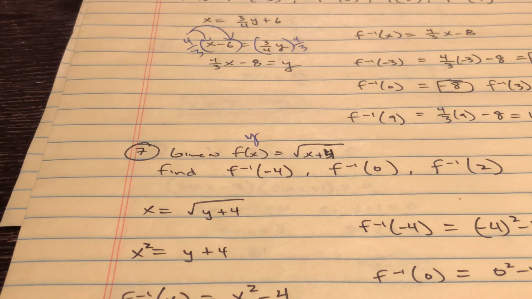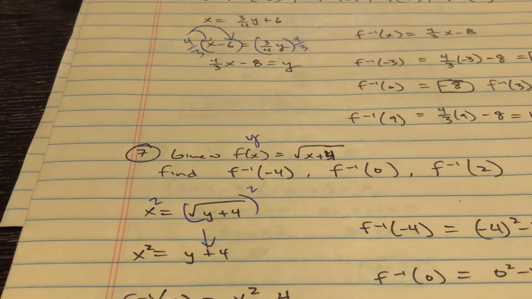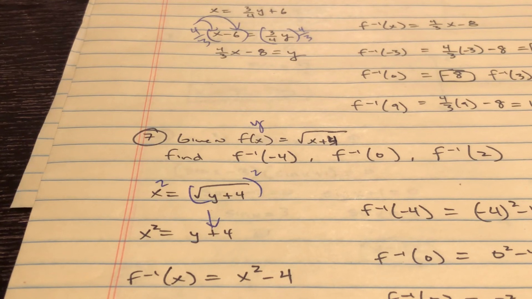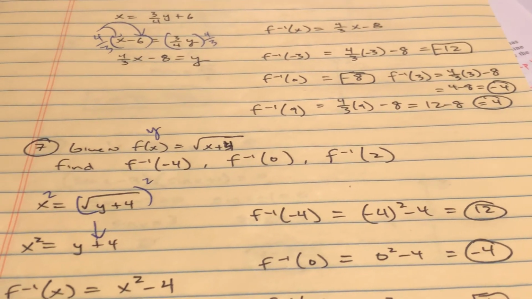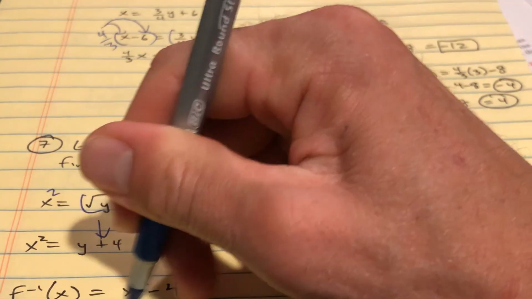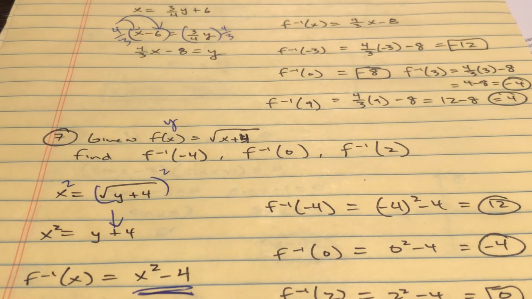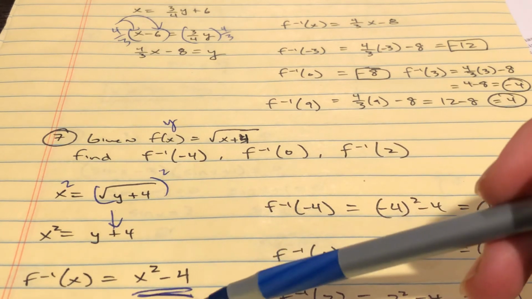So x equals the square root of y plus 4. I'm going to square both sides. Subtract 4 from both sides. F inverse of x is x squared minus 4. So f inverse of negative 4. Plug negative 4 into where? This one. I underlined it there. Plug 0 in where? There. Plug 2 in where? There.